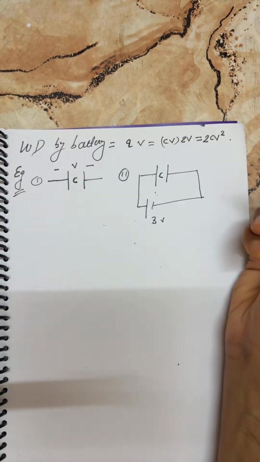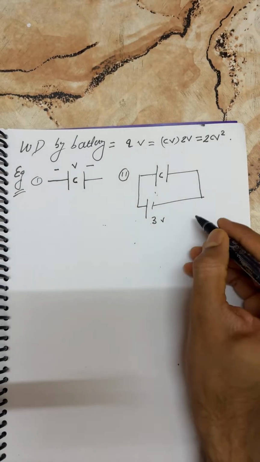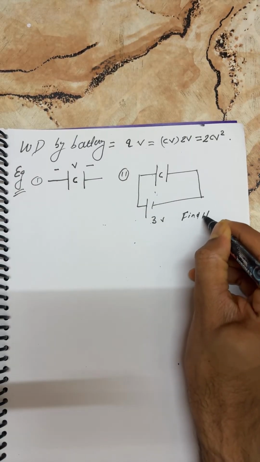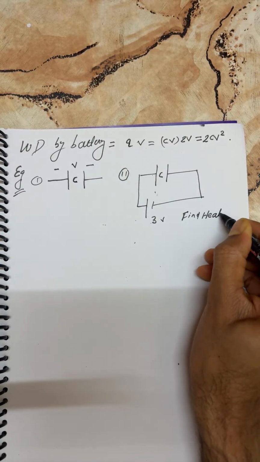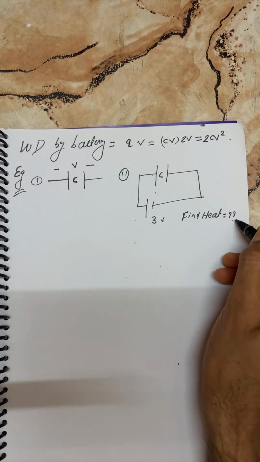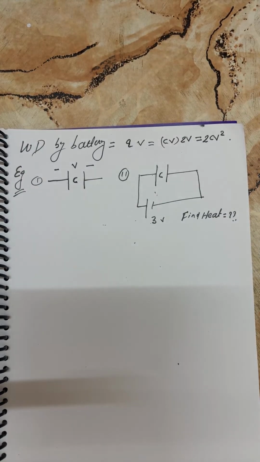C remains the same. Find heat. Students, do you want to try? If yes, then you can try. After that, you can watch my solution.